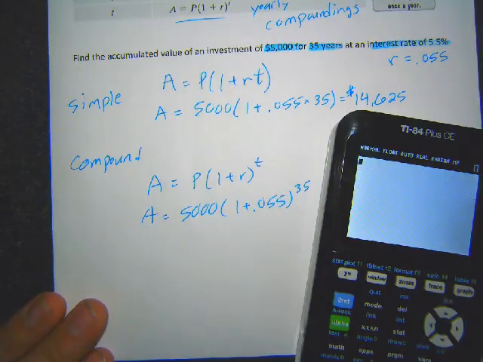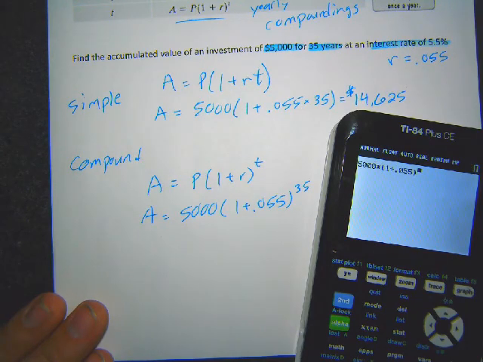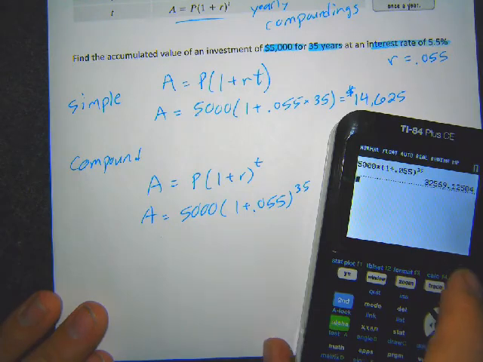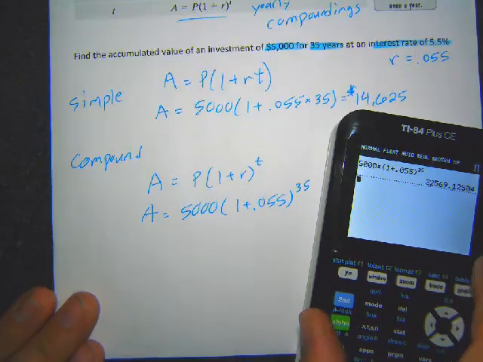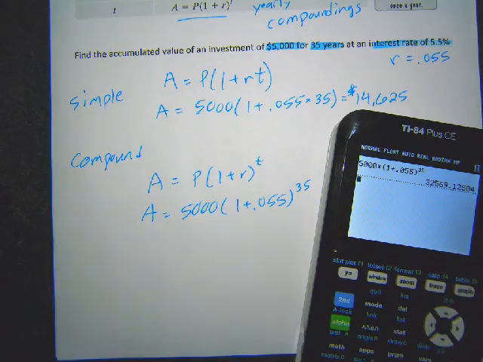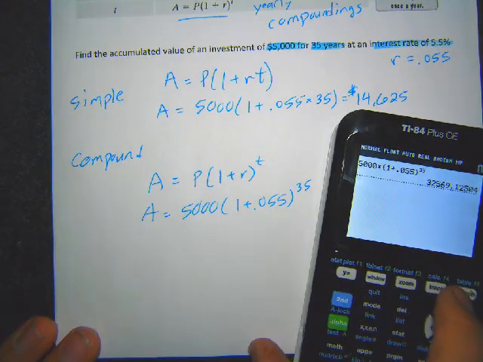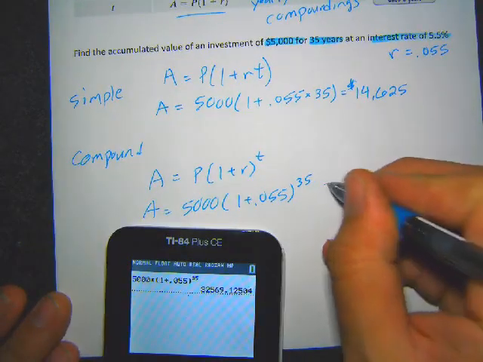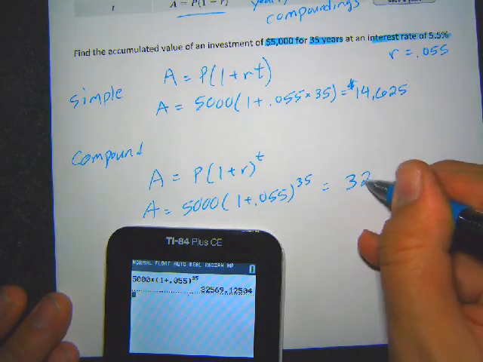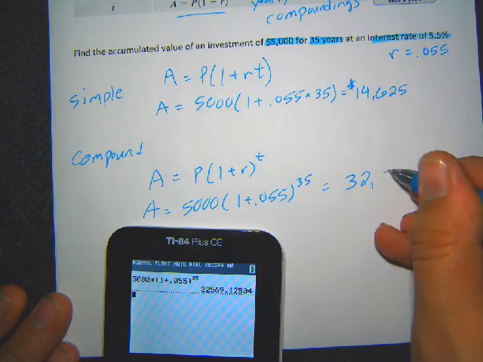Okay, so I do 5,000 times parentheses 1 plus 0.055 to the power of 35. And now it shows me that if I'd done compound interest, instead of just 14,000, I make 32,000. That's a big difference, right? 14,000 to 32,000, that's more than double.